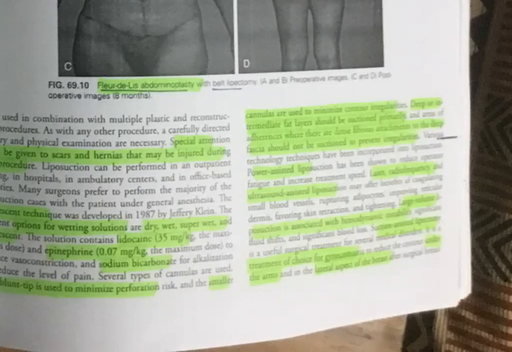So various methods are there: power assisted liposuction, laser, radio frequency, and ultrasound assisted liposuction. They are all the recent advances. Ultrasound assisted liposuction may offer benefits of coagulating small vessels, rupturing adipocytes, improving reticular dermis, favoring skin retraction and tightening.